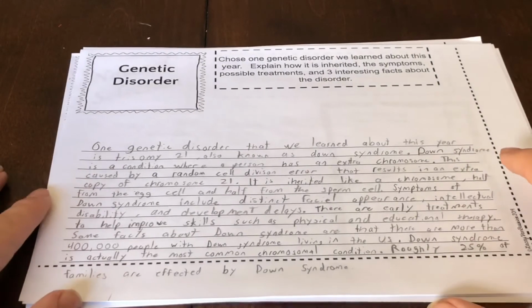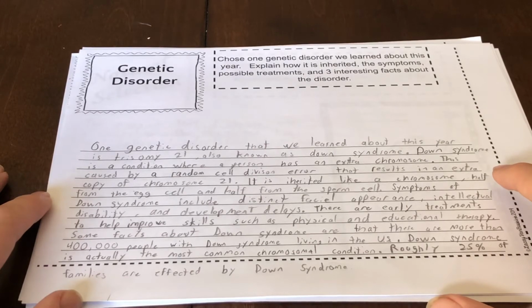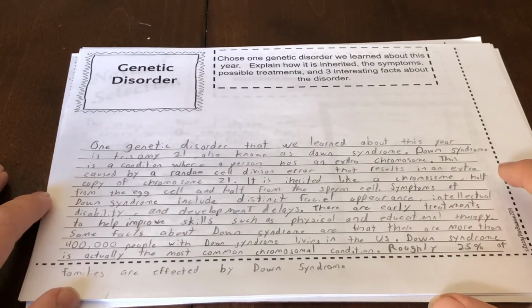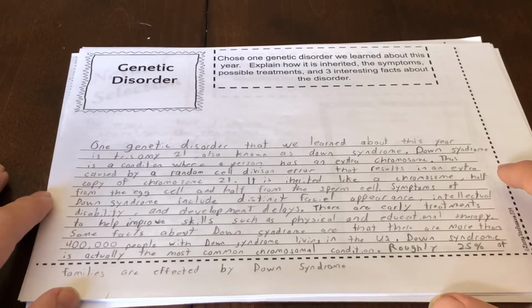One genetic disorder that we learned about this year is trisomy 21, also known as Down syndrome. Down syndrome is a condition where a person has an extra chromosome. This is caused by a random cell division error that results in an extra copy of chromosome 21. It is inherited like a chromosome, half from the egg cell and half from the sperm cell. Symptoms of Down syndrome include distinct facial appearance, intellectual disability, and developmental delays. There are early treatments to help improve skills such as physical and educational therapy.